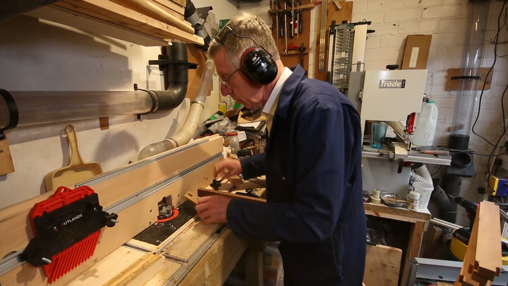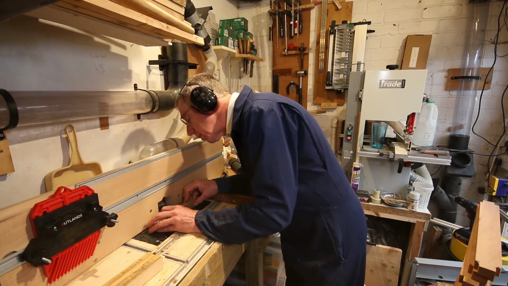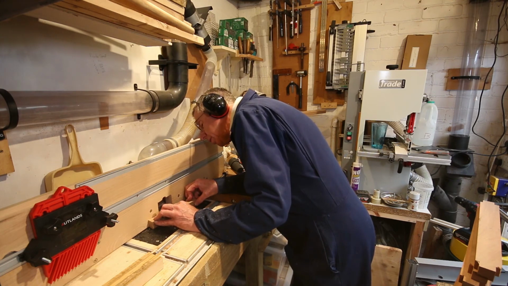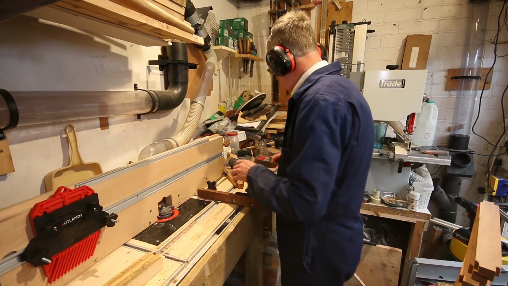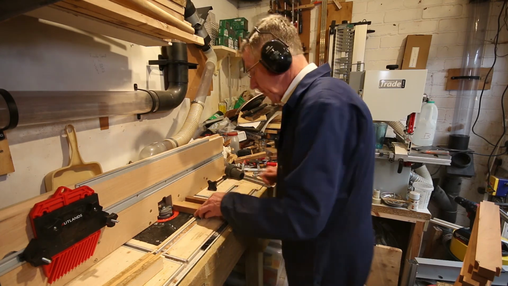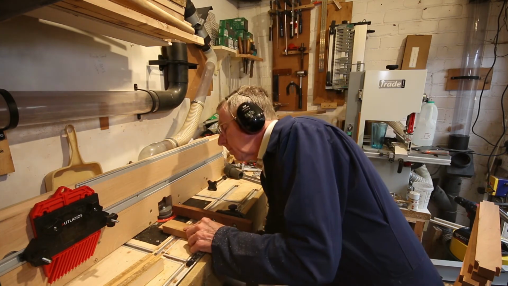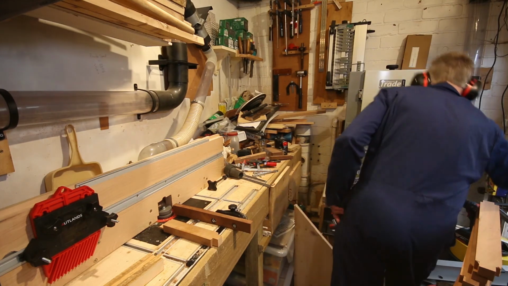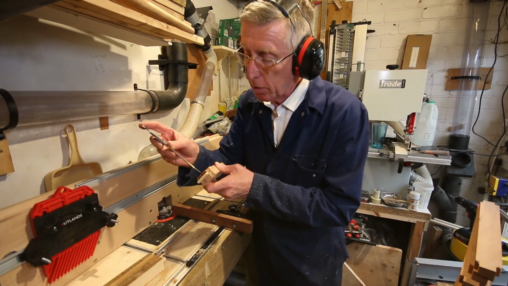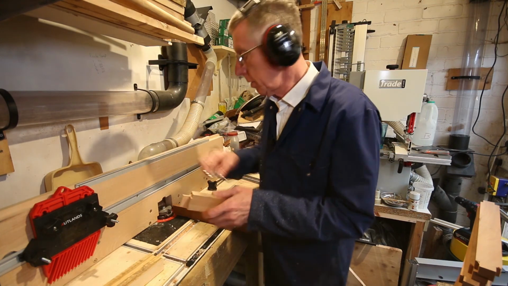Let's have a look. 6 millimeters. Let's have a go. So that depth is 7.